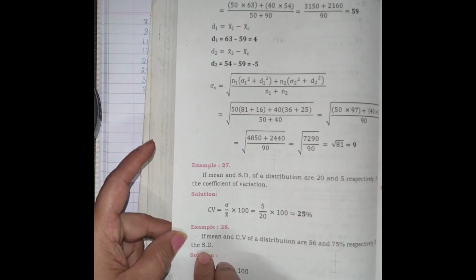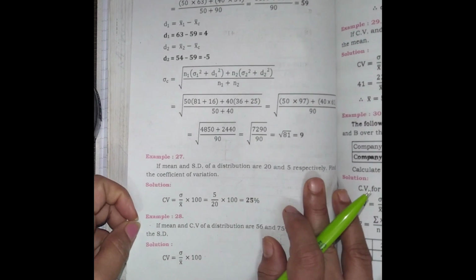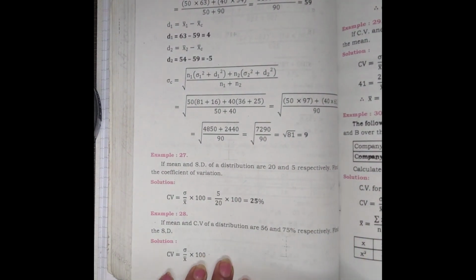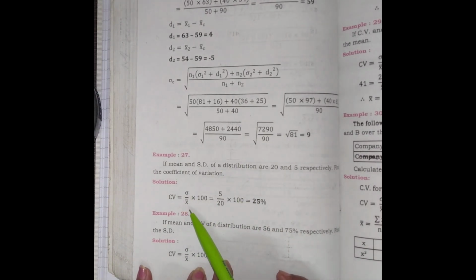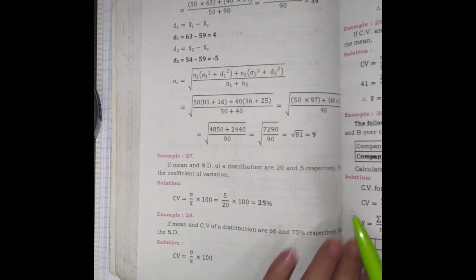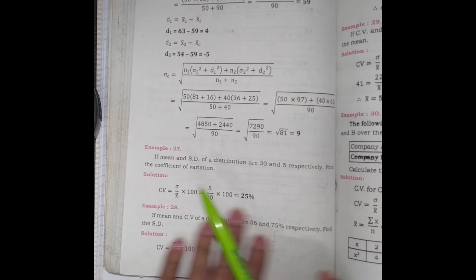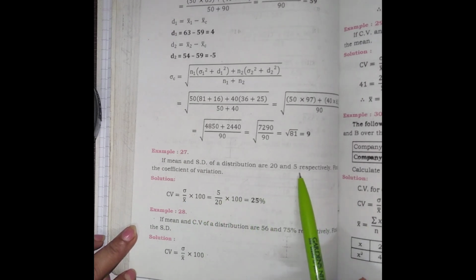Then one more thing that is very important is the coefficient of variation. The coefficient of variation CV is equal to sigma by x bar into 100, that is 5 divided by 20 into 100, which is 25%. If the mean and standard deviation of a distribution are 20 and 5 respectively, find the coefficient of variation. CV is equal to sigma by x bar into 100, where 5 is given as the SD and x bar is given as 20, into 100, then 25%.